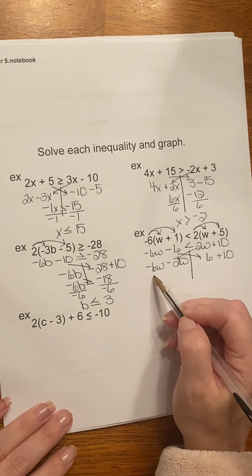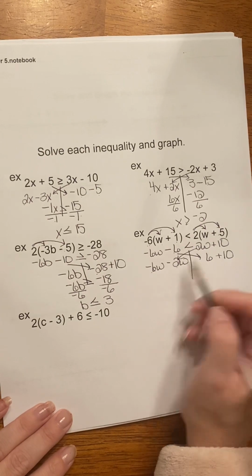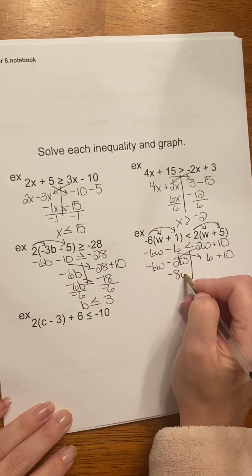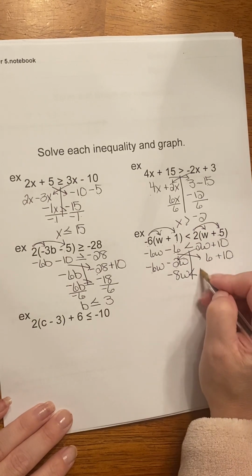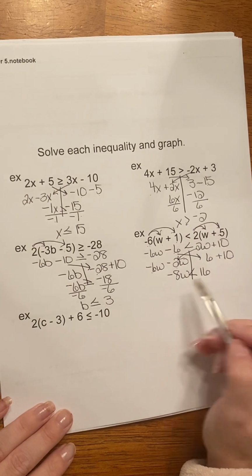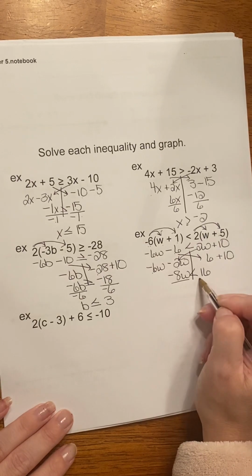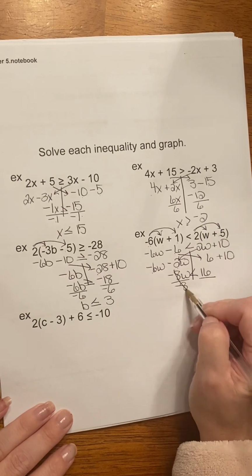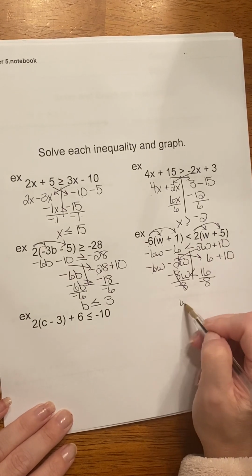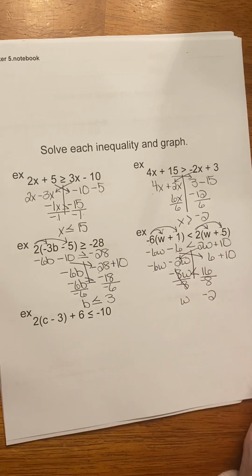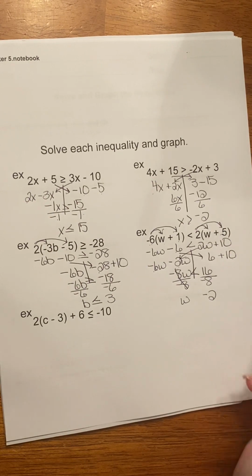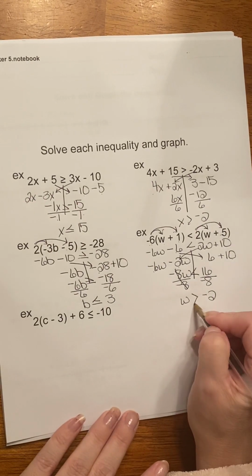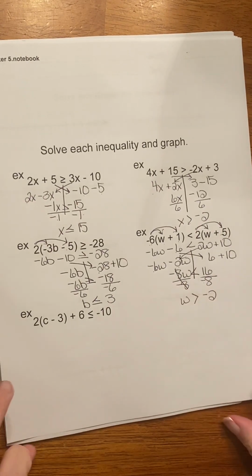Now we're going to put our like terms together. So negative 6 and negative 2 is negative 8w. We'll bring down our sign. 6 plus 10 is going to give us 16. But again, we don't want to know negative 8w. We want to know just w. So we're going to divide by -8 to both sides. We're going to get -2. And do we leave the symbol the same or do we switch it? Hopefully you remember to switch it because you are dividing by a negative.